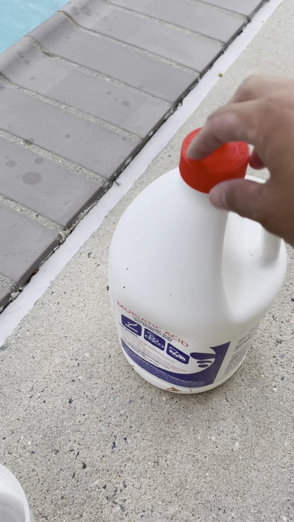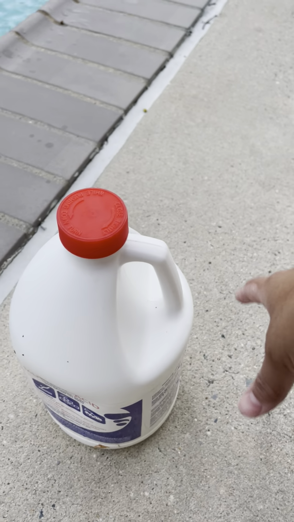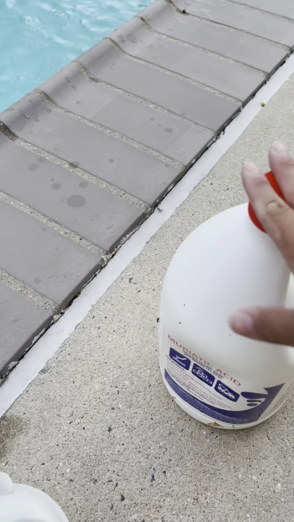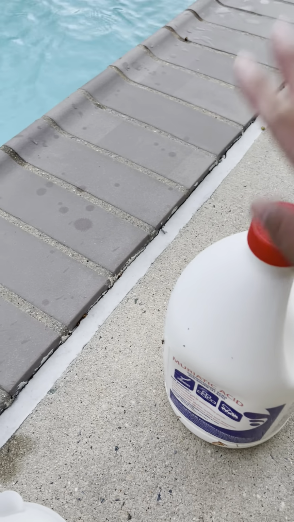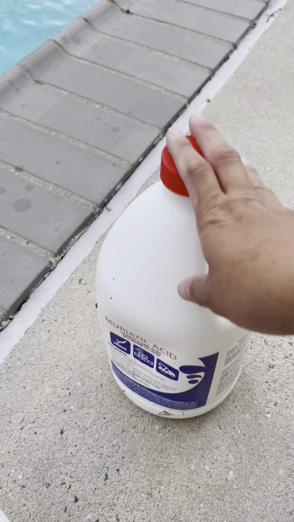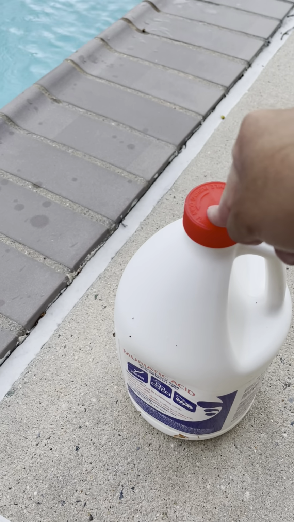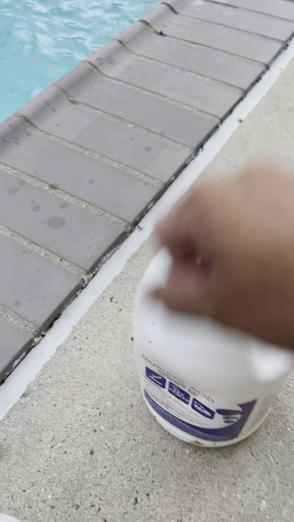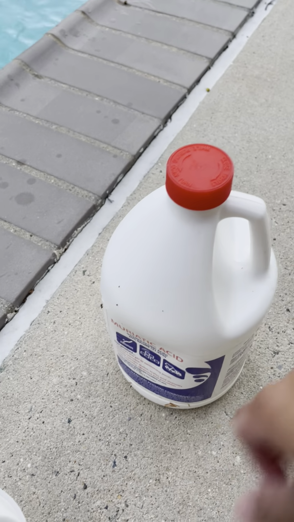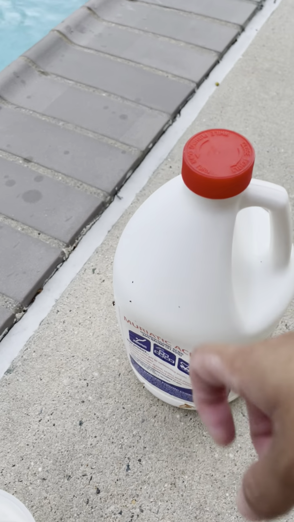If you ever accidentally spill some muriatic acid on your floor or your tiles, you want to take a hose and rinse it down really well. I actually had this spill in my car one time, and the best way to get rid of this is to neutralize it. So you want to take baking soda and sprinkle baking soda all over the spill, because otherwise it'll eat away at whatever it's on.